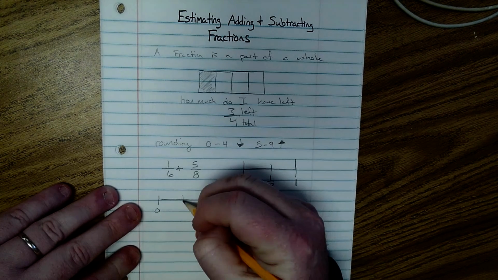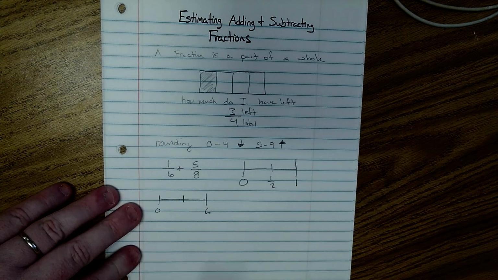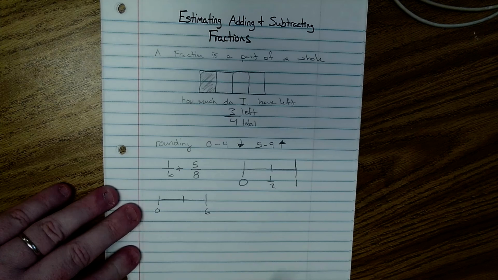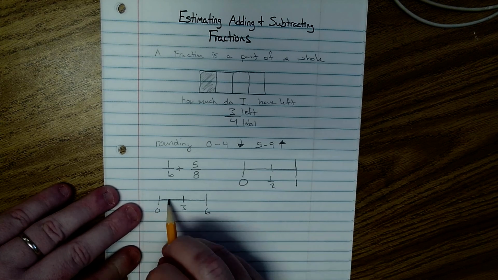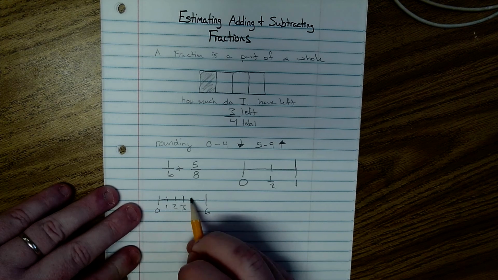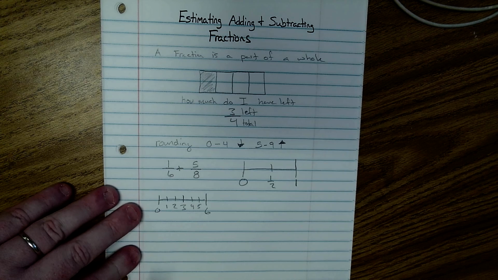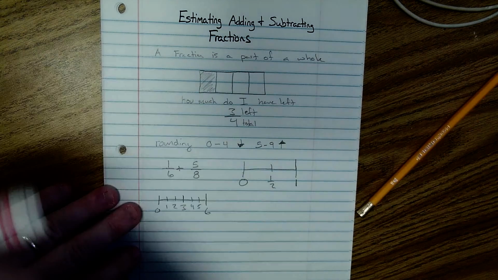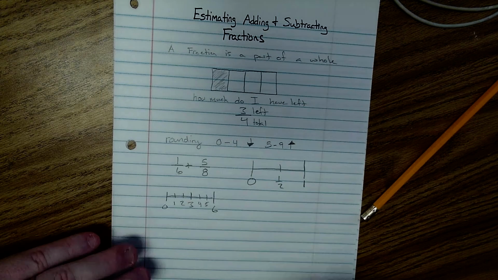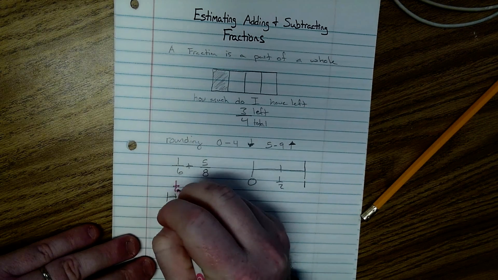So if I divide it in the middle, what's between 0 and 6? 3, right? 3 is half of 6. So that means I would have 1 and 2 here, and 4 and 5 here. So then I go back to my numerator. Well, my numerator says that I have 1. So it's 1/6. So it'd be right here, right?